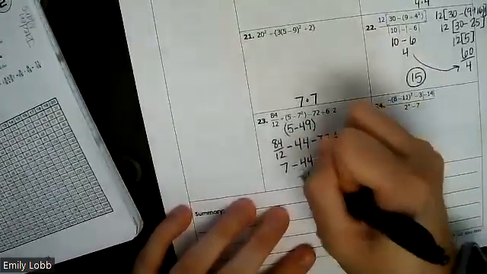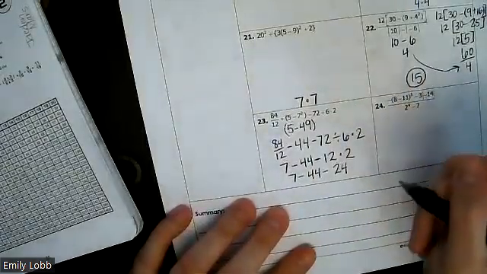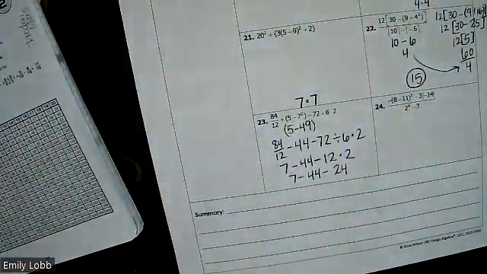It looks like we're gonna get pretty negative here. Me too.